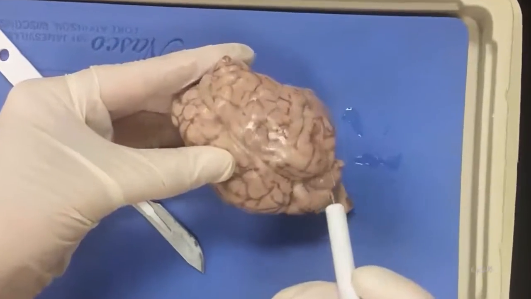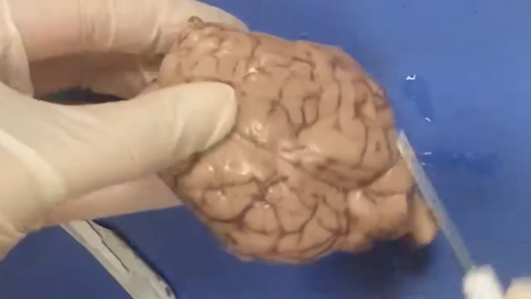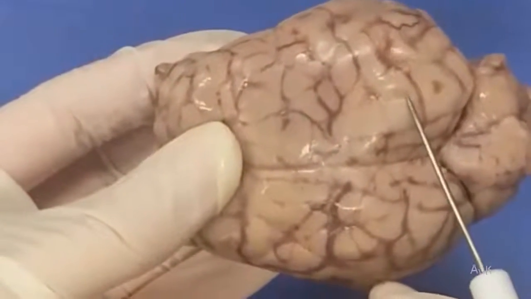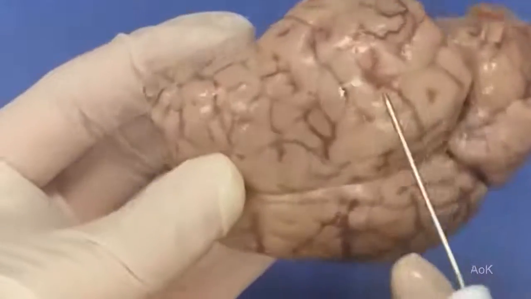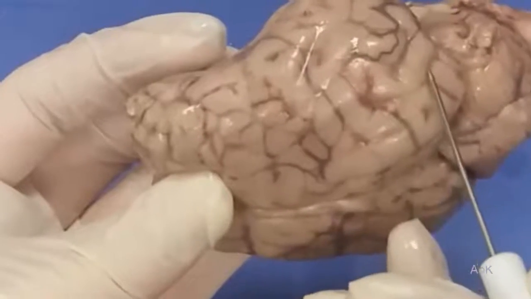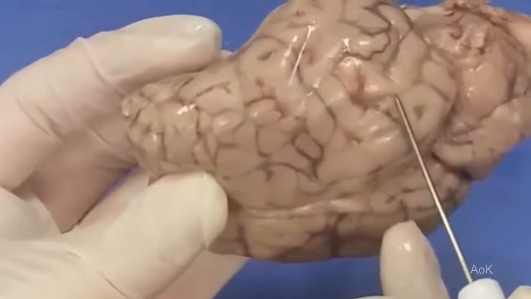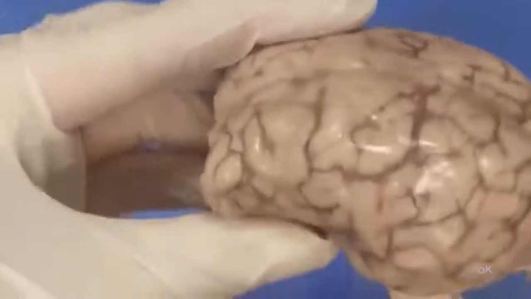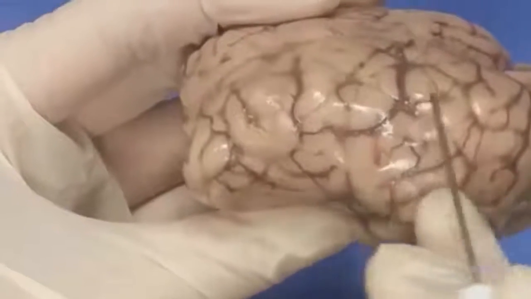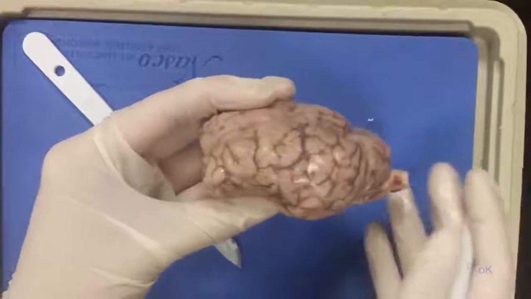The cerebrum has a bunch of wrinkles on it, and the bumpy parts of the wrinkles are called the gyrus, or gyri if it's plural, and the little gaps in between, the little valleys, are called the sulcus, or sulci in plural. On this brain you can also see tiny blood vessels that give nutrients to the brain.